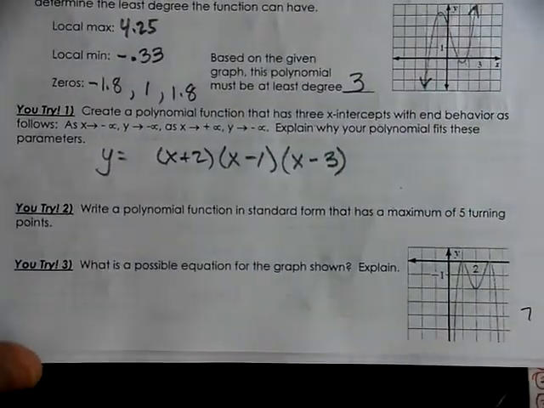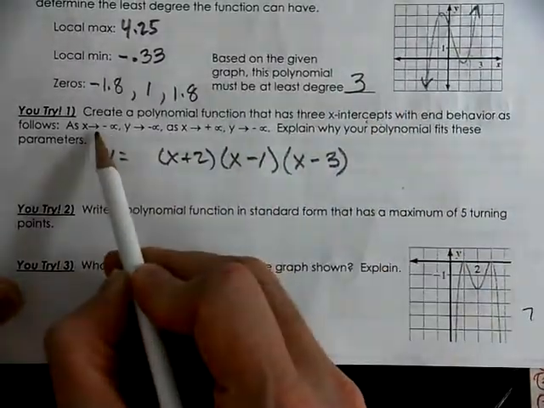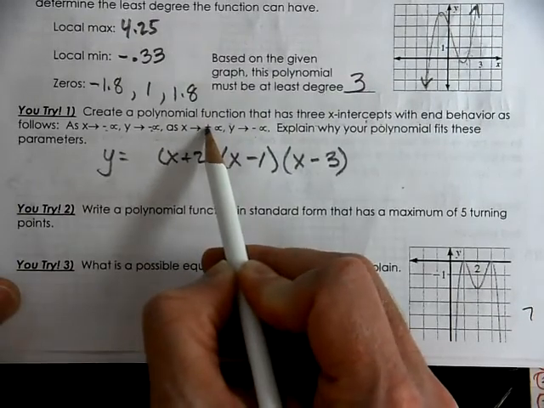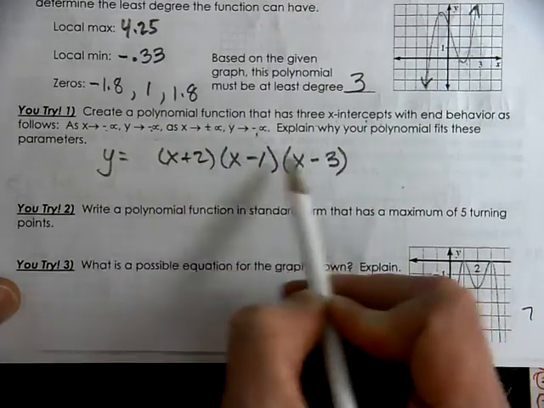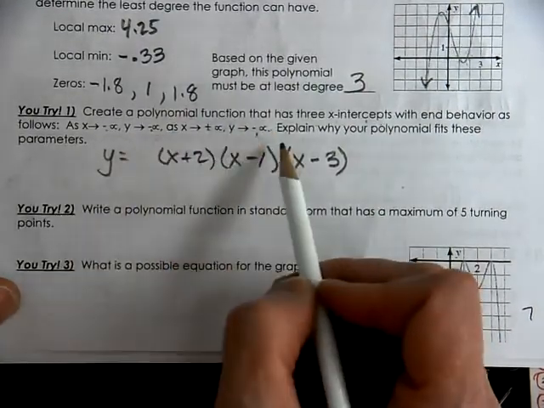Those would be 3 x-intercepts. Now this says when we go to the left, the graph goes down. When we go to the right, the graph also goes down. Has 3 x-intercepts, but it's going in the same direction. So this must be an even degree.